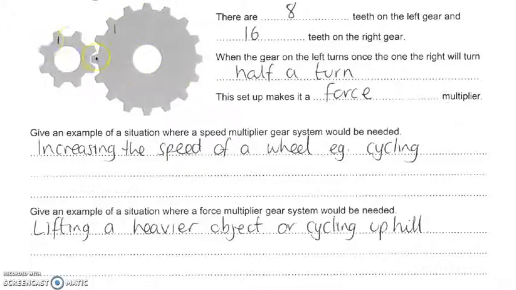The same principle applies when you're cycling up a hill. You rotate with your feet on this gear, and that's going to spin at a faster pace than the wheel of your push bike, but at least it means the force being generated is going to be a stronger force.